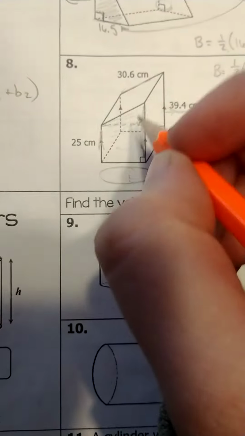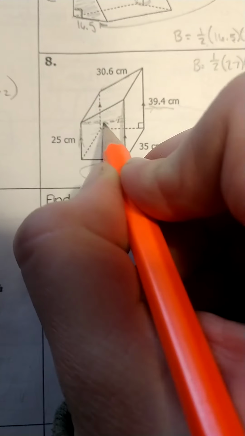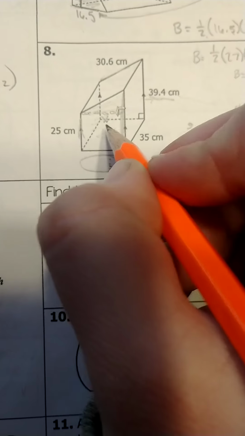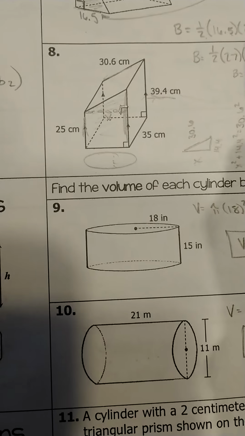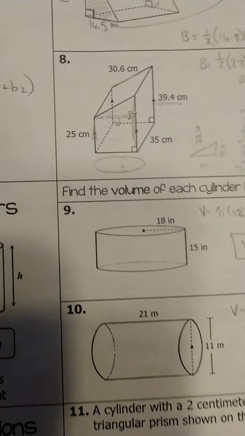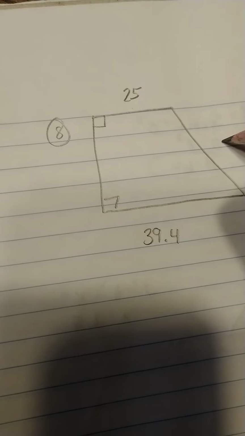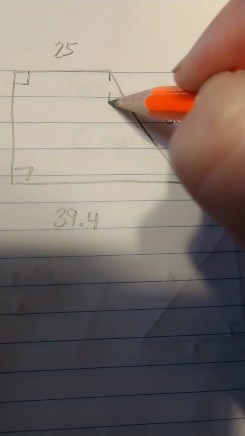So we are going to draw a triangle in, if you can see that. There's our right triangle. That's our missing value x. Now, here comes the fun part. So we're going to transfer over to paper, and that way you can actually see what I'm trying to do here. This is going to be another one of those really pretty drawings, by the way. You've got a trapezoid where you're told that this part is 25, this part is 39.4, and that your slant is 30.6. And you are creating a right triangle right through here.